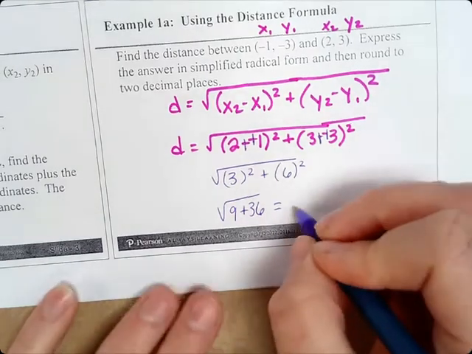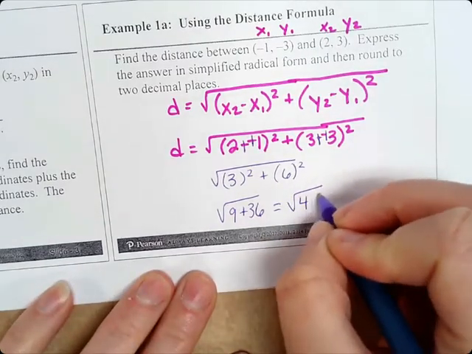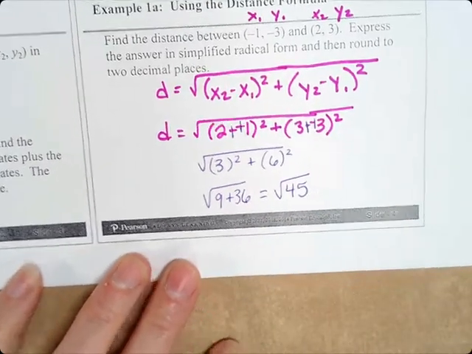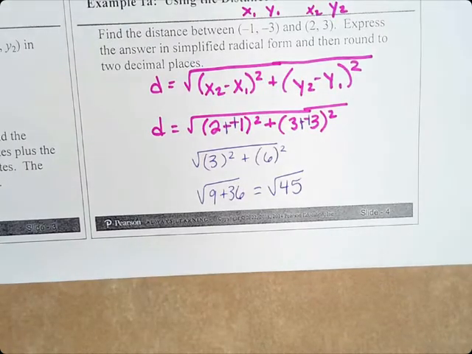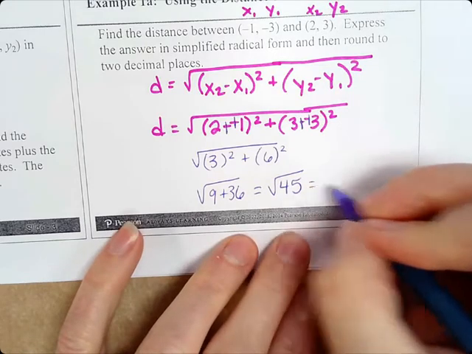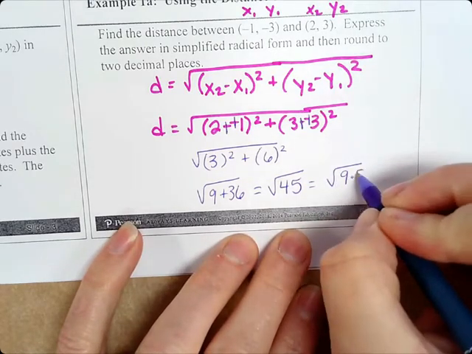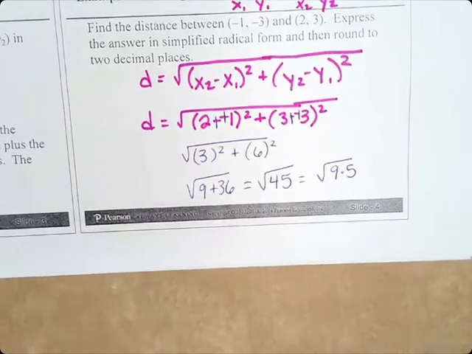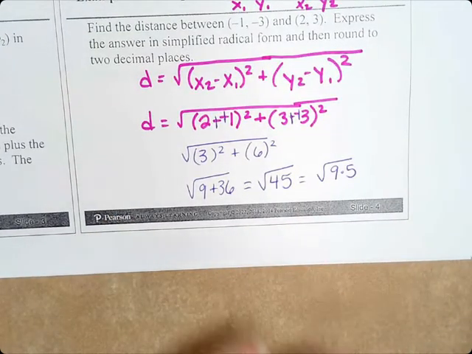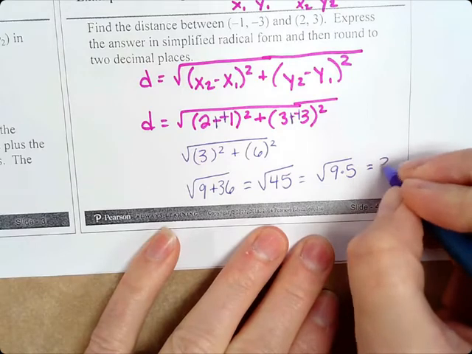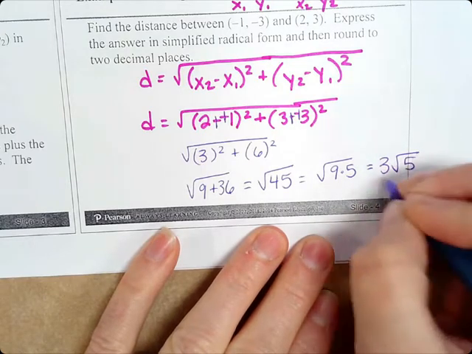Add them together, we get 45. And then we want to simplify the radical. So we need to find a perfect square divisor of 45. That'd be 9, so 9 times 5. The square root of 9 is 3, so it's 3 square root of 5.